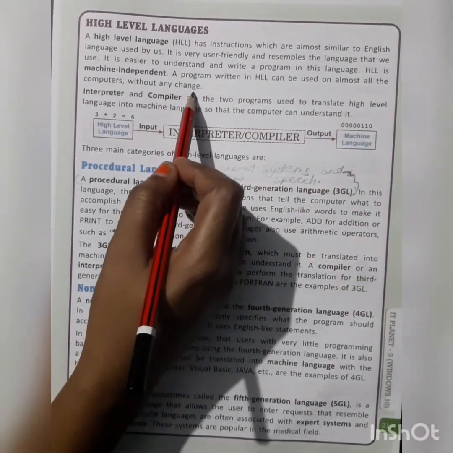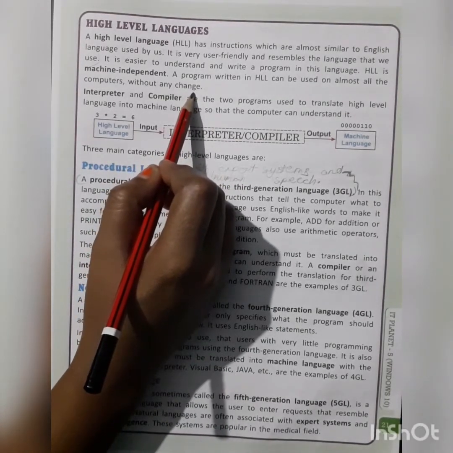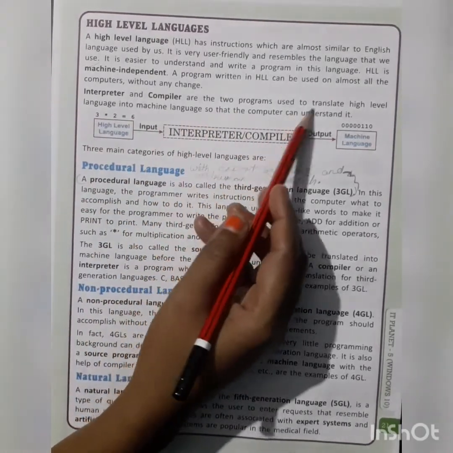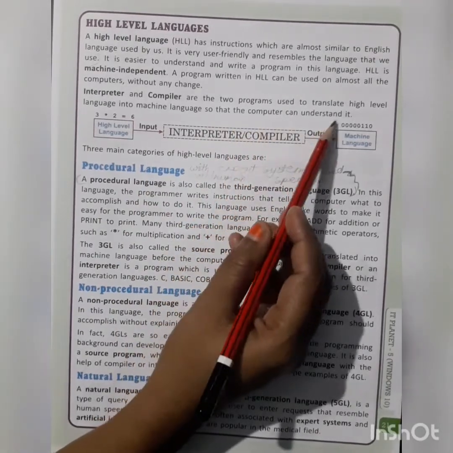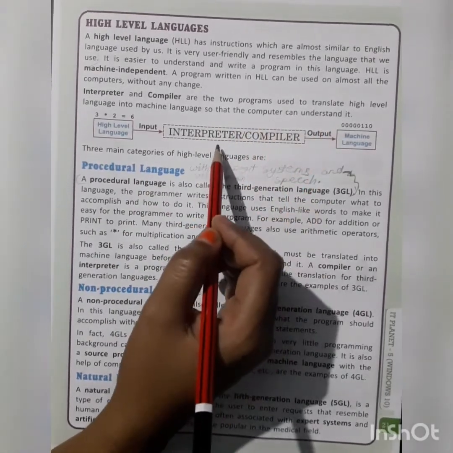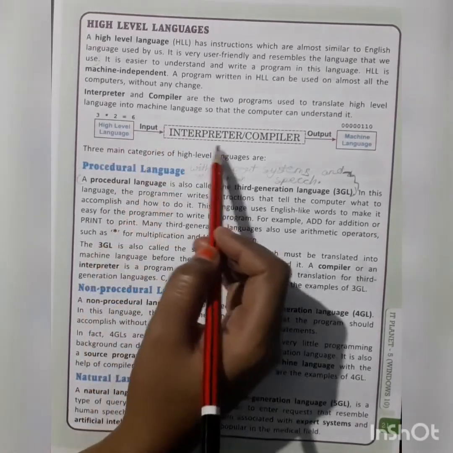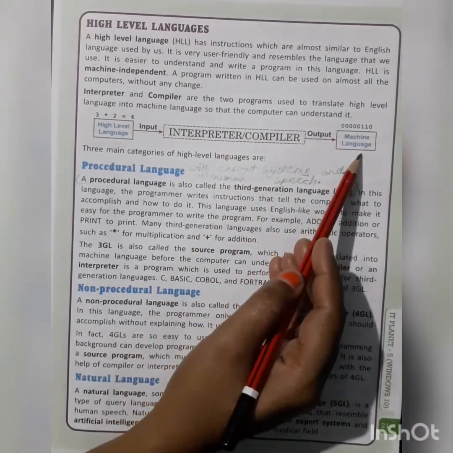But as we have seen, low level language needed to be converted, right? Yes, interpreter and compiler are the two programs used to translate high level language into machine language so that the computer can understand it. Here conversion is also required. High level language is converted into machine language using an interpreter or compiler.